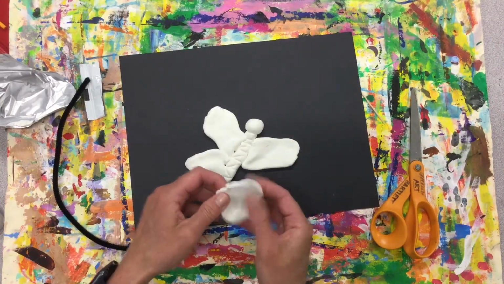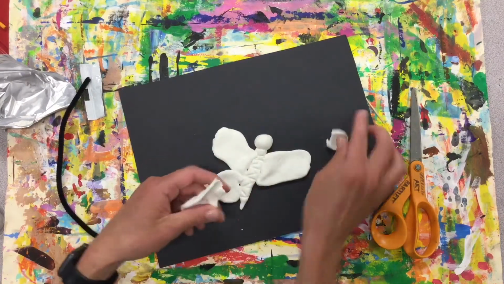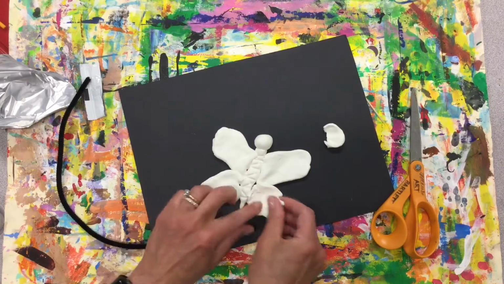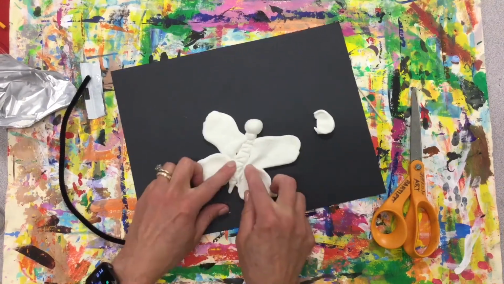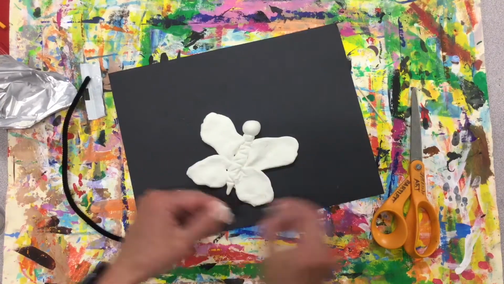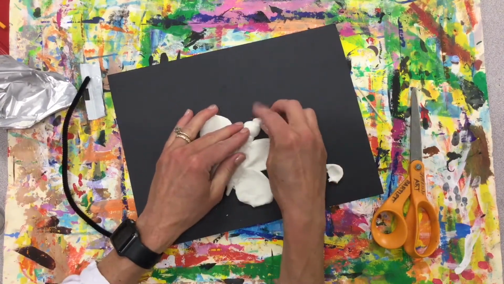Overnight this will dry, so it's going to be like a stale marshmallow. This one's going to be a little big, so I'll have a little extra. I could use these for little eyeballs, make little spheres.